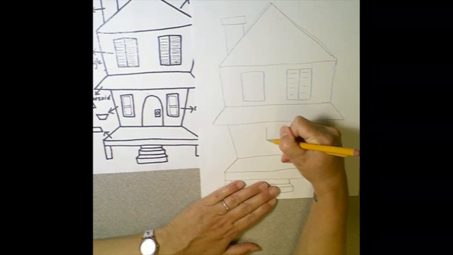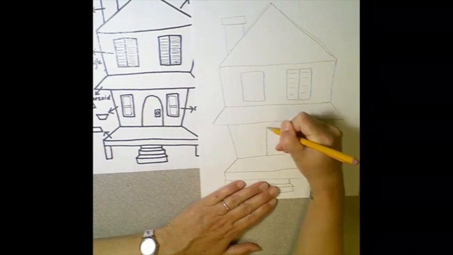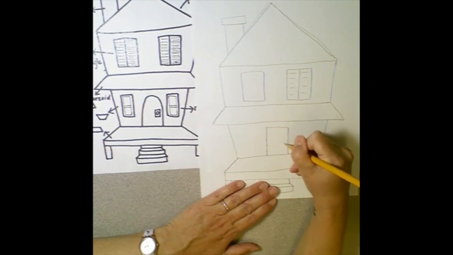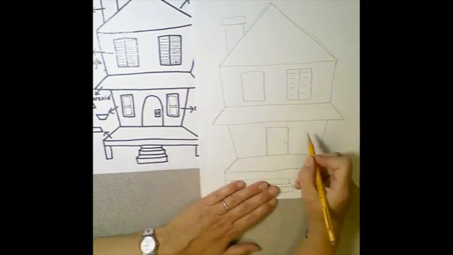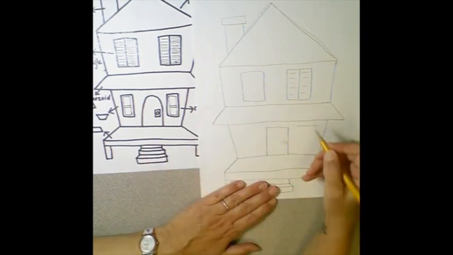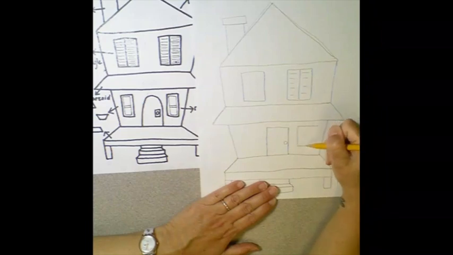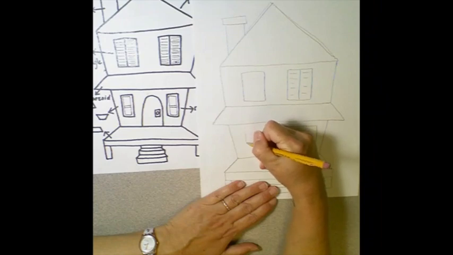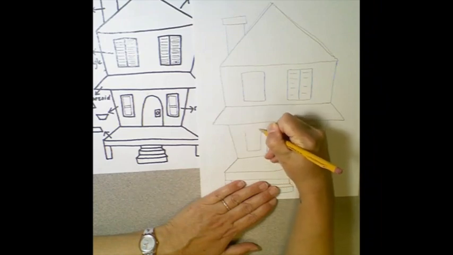On the downstairs, for this one, I'm going to make my door a rectangle instead of curved at the top like my other example. You may choose how to do your door. Then a rectangular window on one side and the same on the other side.